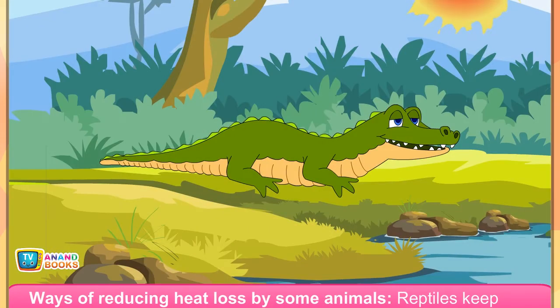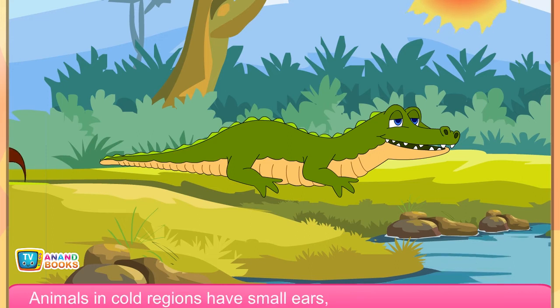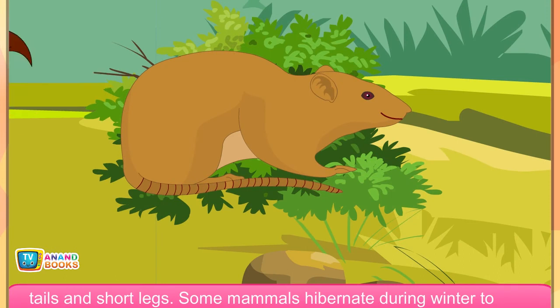Ways of reducing heat loss by some animals. Reptiles keep their body warm by absorbing solar radiation during the day. Animals in cold regions have small ears, tails, and short legs. Some mammals hibernate during winter to reduce loss of heat.